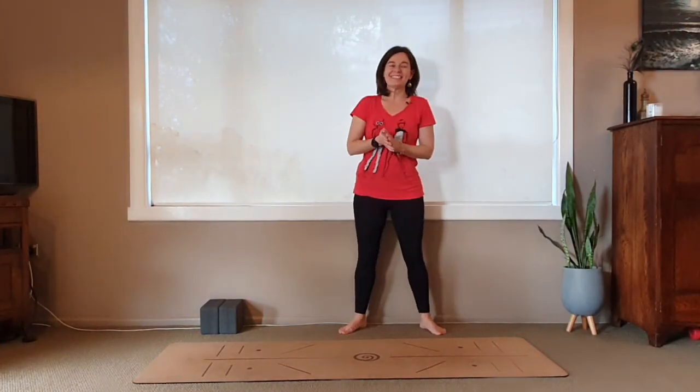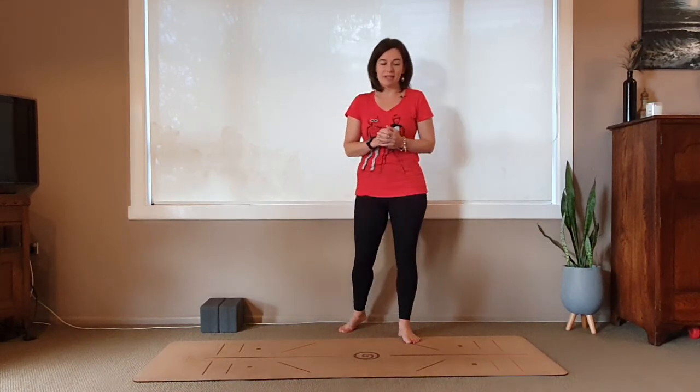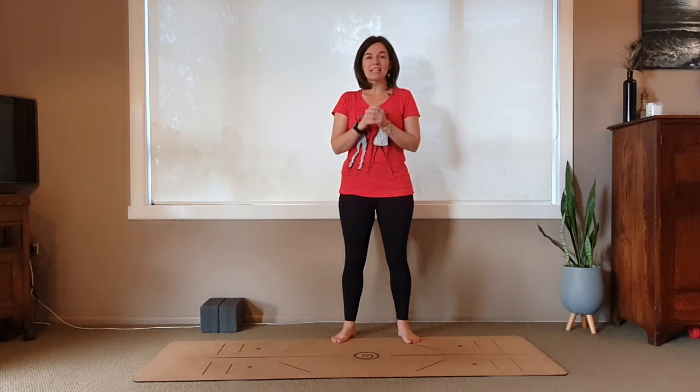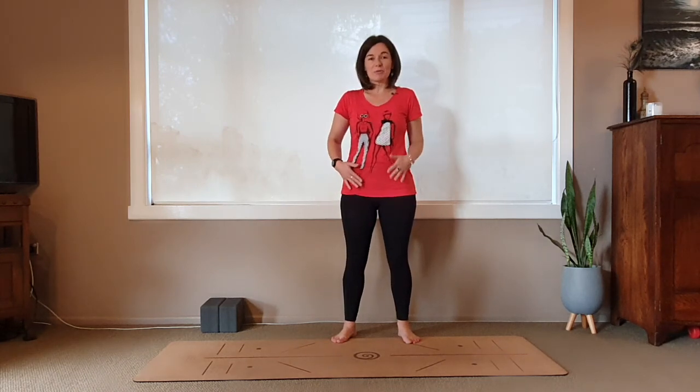Hi, welcome everyone. So today's class we're going to be focusing on one of the gait patterns that we have with walking. Yesterday's class we were working on the arms and this movement of the arms. Today will be the movement of the legs.